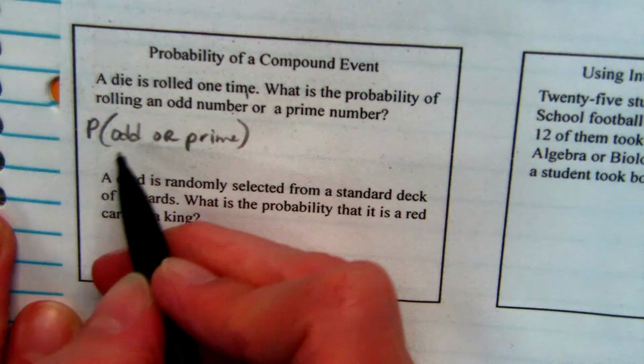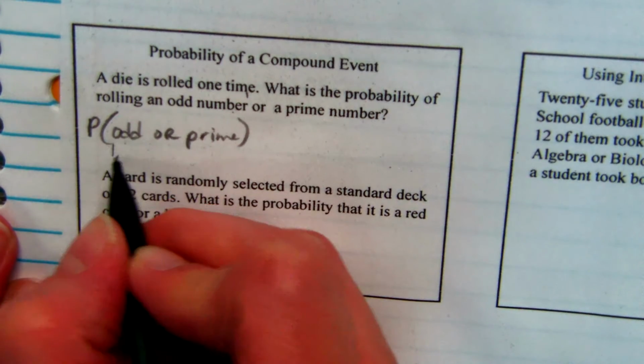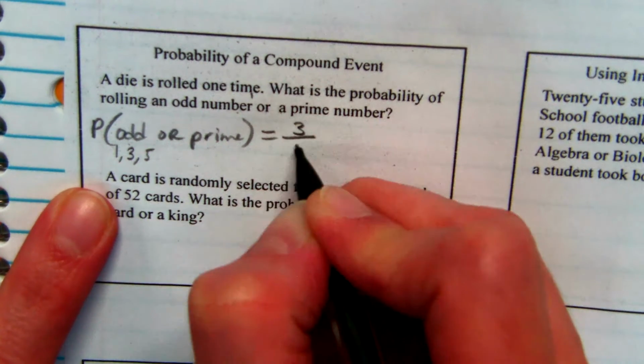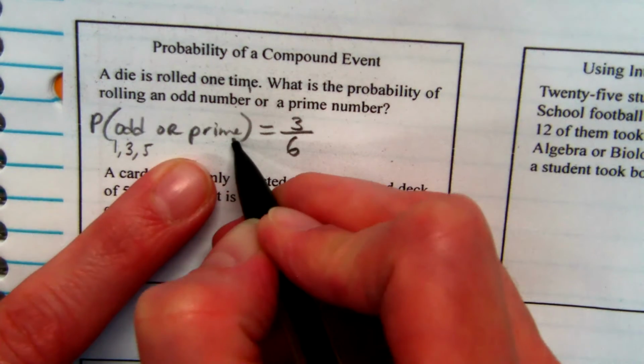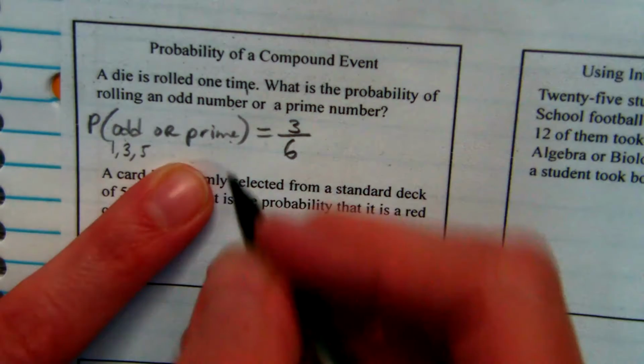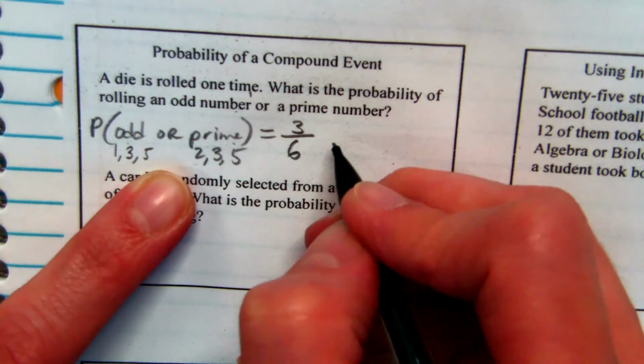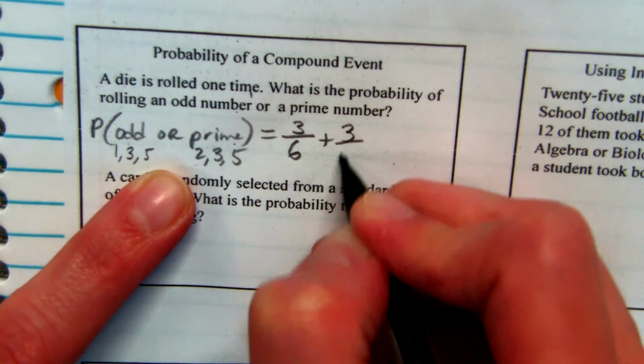So let's talk about odd numbers. On the die, there's 1, 3, and 5. So technically that's 3 possibilities out of 6. Prime numbers, we do not count 1. So 2, 3, and 5 are the prime numbers. So you can add another 3 out of 6.